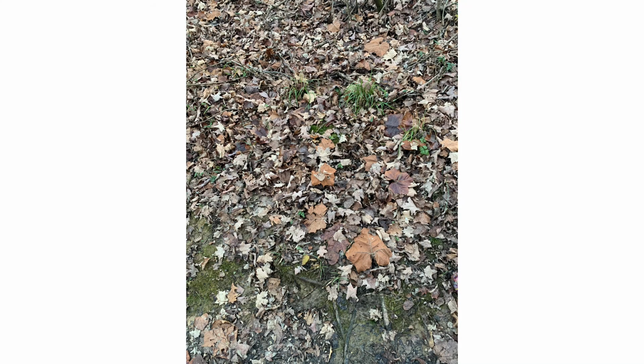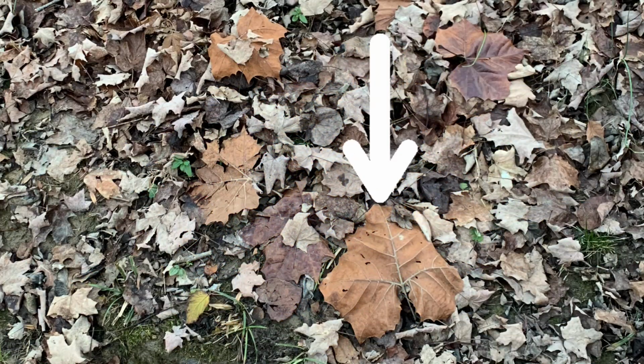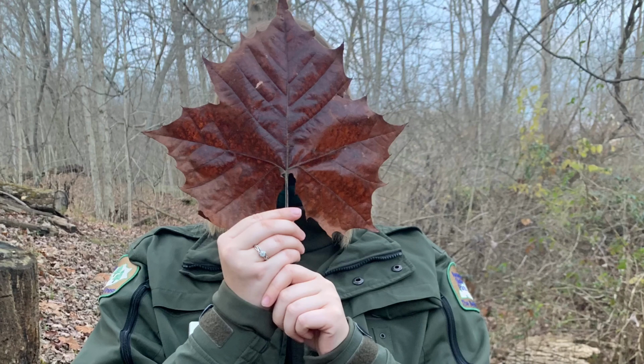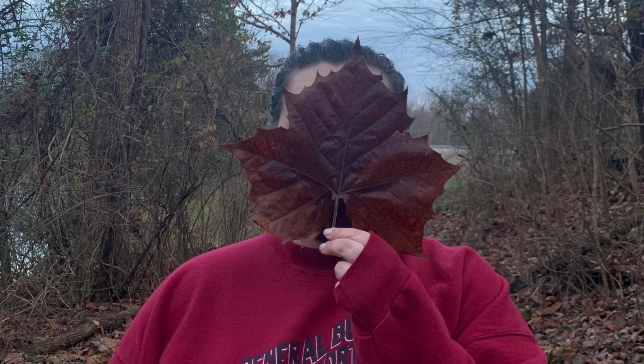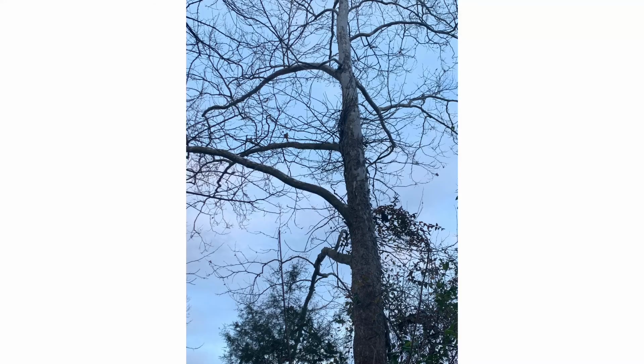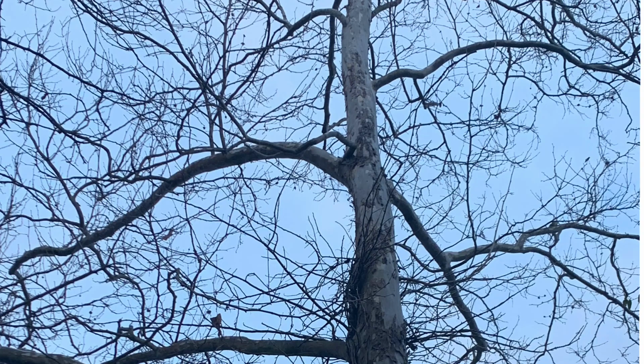From this picture, what tree must be around? Oh yeah, a sycamore tree. They're great for a mask this time of year. Maybe not CDC approved. There's the sycamore tree. You can tell by the almost white bark at the top.